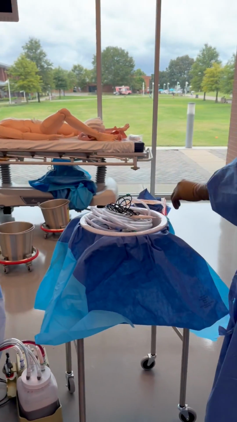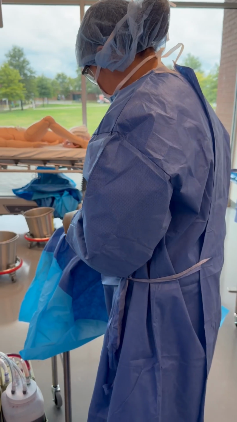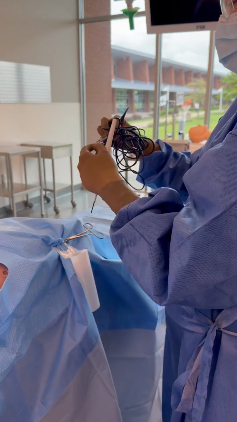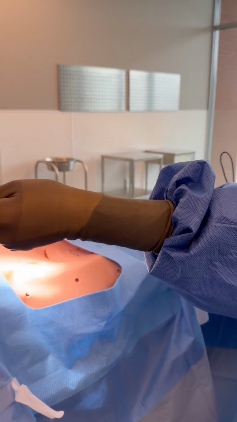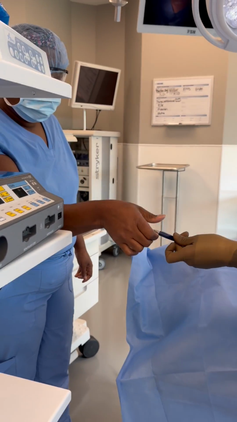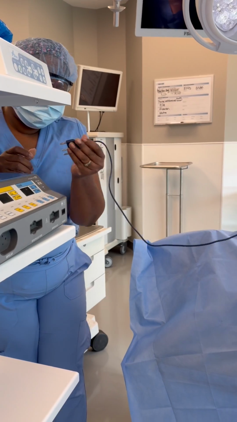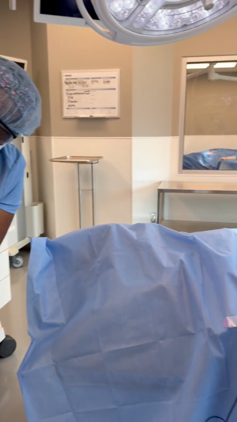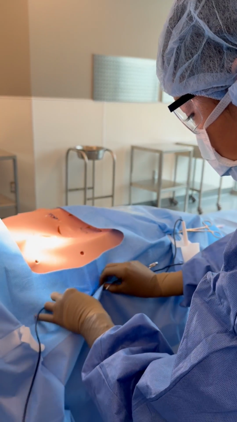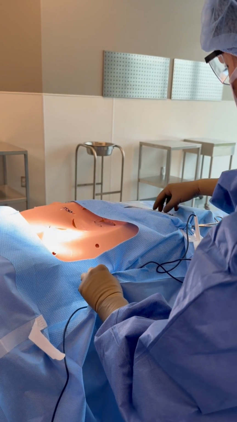I'm going to grab some other hemostats. I'm going to set up the bovie tip. Circulator, can you please grab the tip of it? And connect it. And then from there, I'm going to put the bovie tip there, and put this here so it doesn't get contaminated.